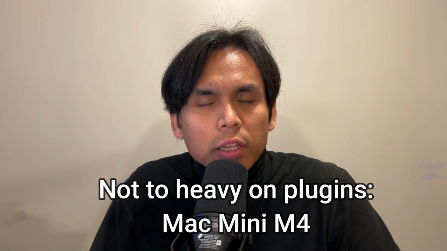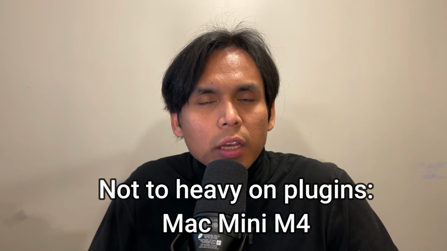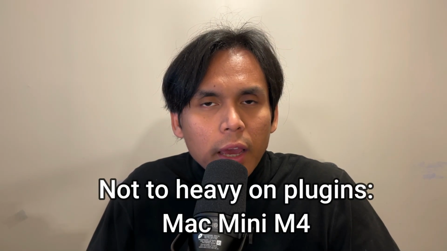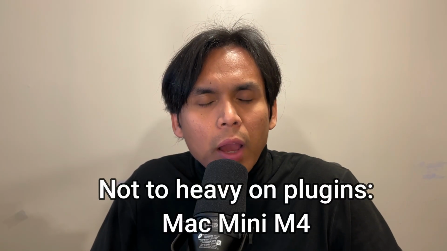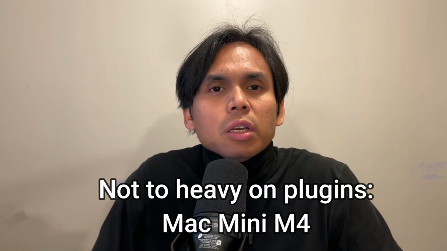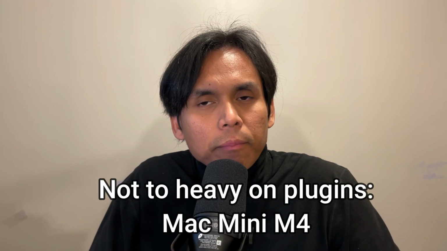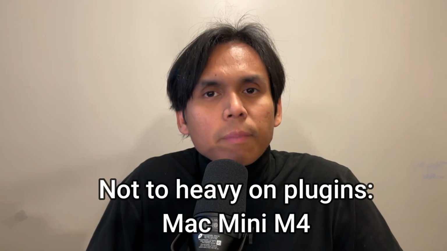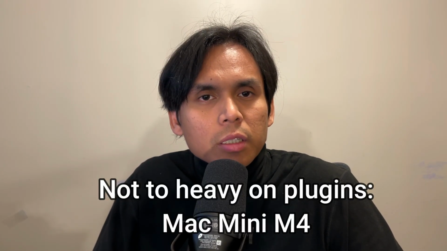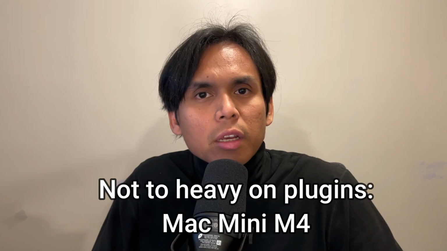I may have Kontakt instruments that are kind of heavy, but I want you to be honest with yourself. If you're not crazy about heavy plugins, the M4 Mac Mini will be good, really good enough to handle most music production tasks.